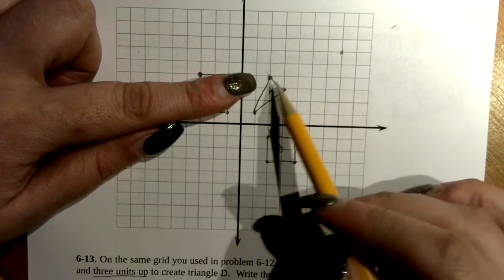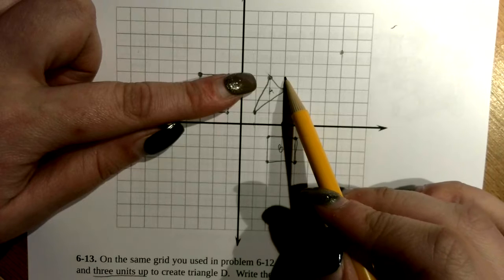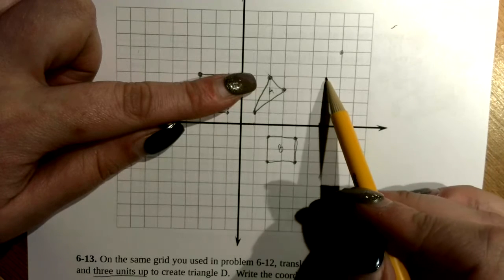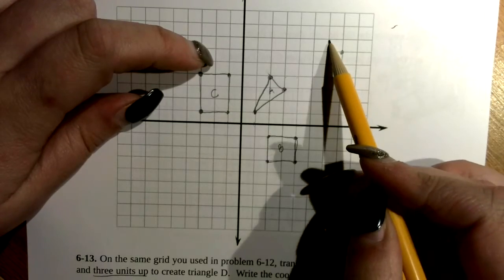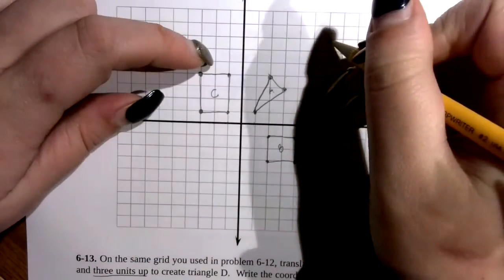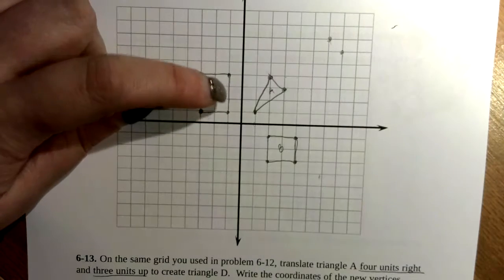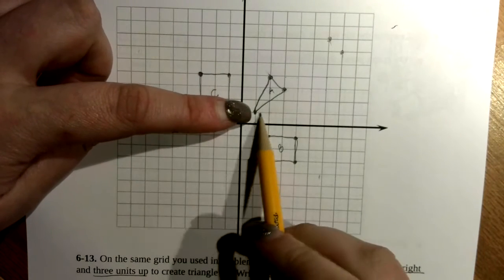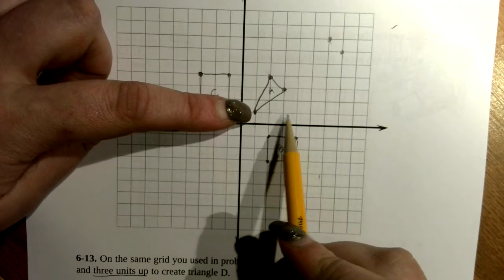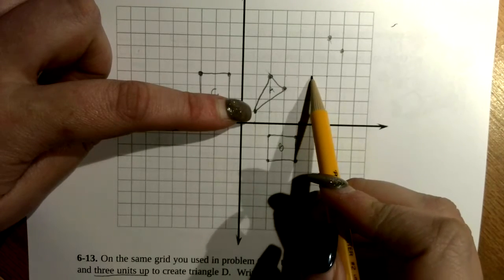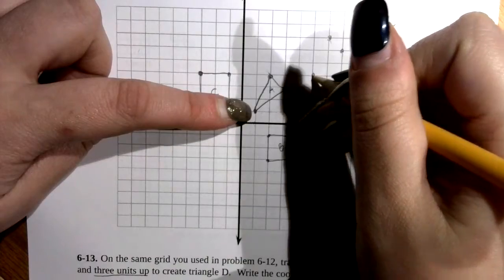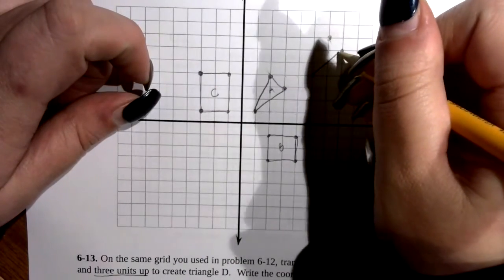Okay, next up, I'm going to do the top one. 4 over to the right: 1, 2, 3, 4. Leave your pencil there and go up 3: 1, 2, 3. There's that. And then this bottom guy right down here, 4 over: 1, 2, 3, 4, and then up 3: 1, 2, and 3. I can now trace out my new triangle.